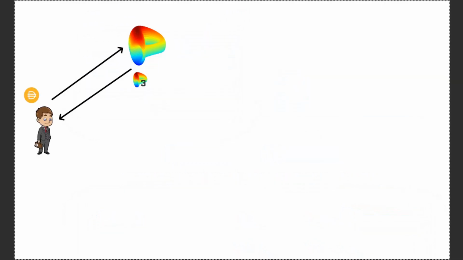Okay, so here we are on the flowchart, and here we have Dollar Bill, right? Dollar Bill likes Curve. He's put his stable coins in Curve, and he's got a 3CRV token, or the 3-pool token, right? Now, most of my viewers will probably understand these first couple steps, but I will go through them just to make it very clear.